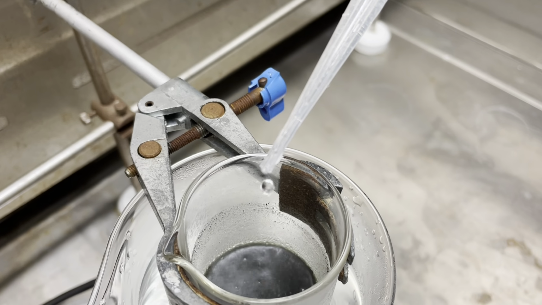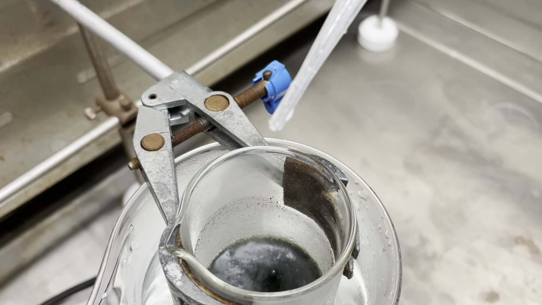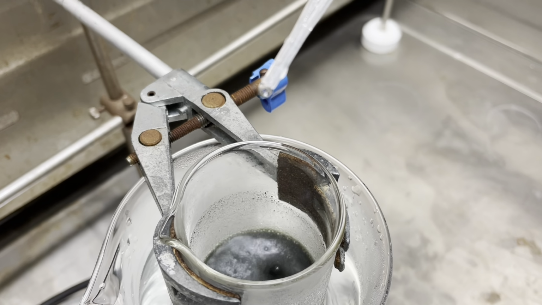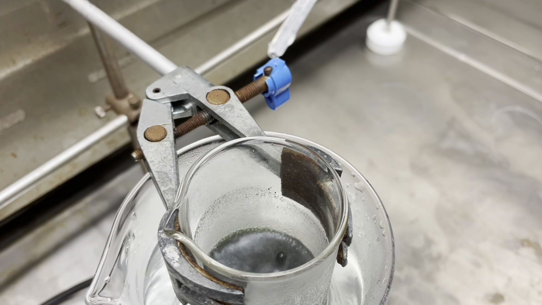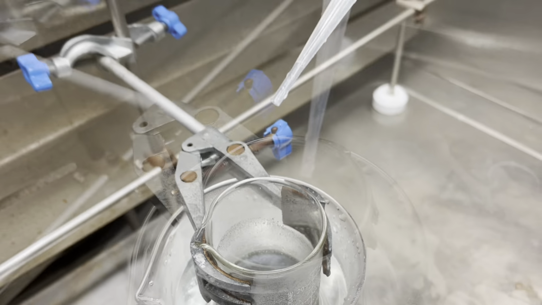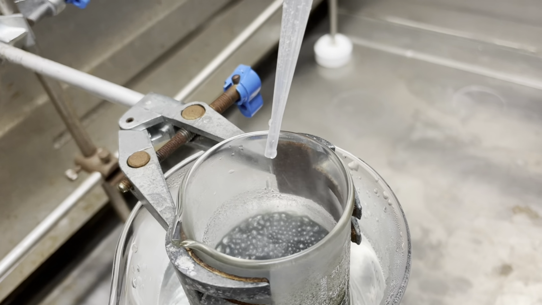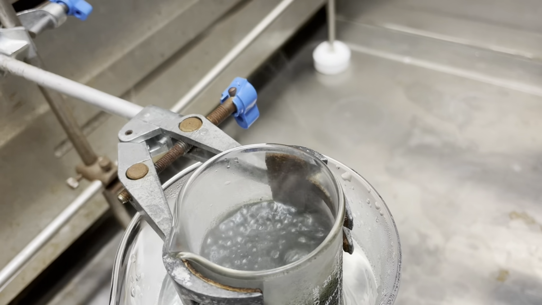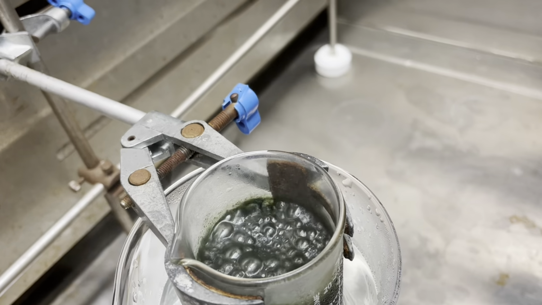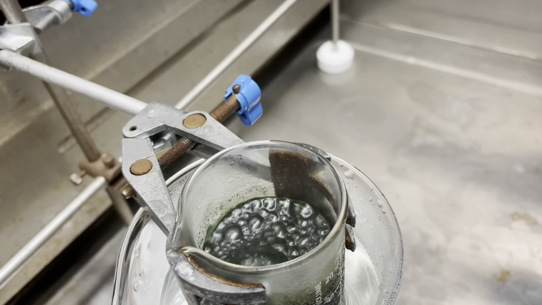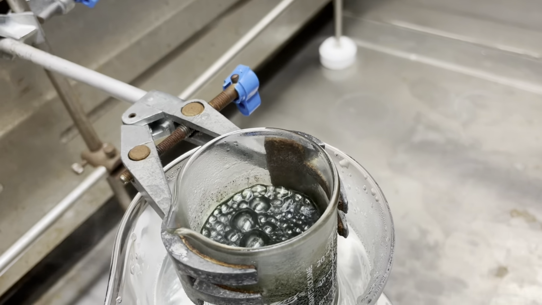A dropwise addition leads to a small reaction and little gas evolution, whereas a large addition will lead to a very vigorous reaction. This vigorous reaction might lead to the reaction mixture boiling over and you needing to restart your experiment from scratch.